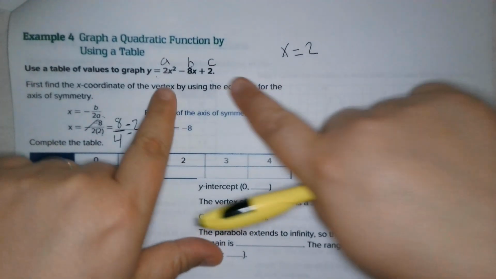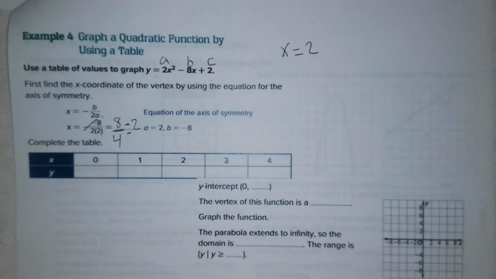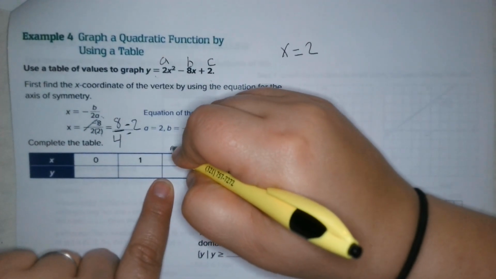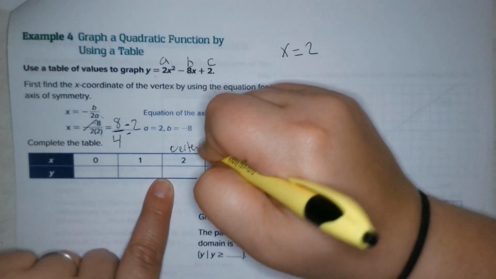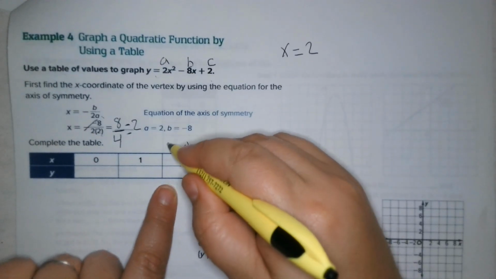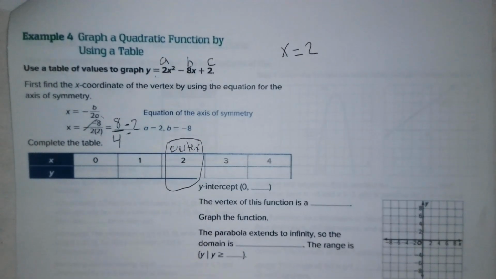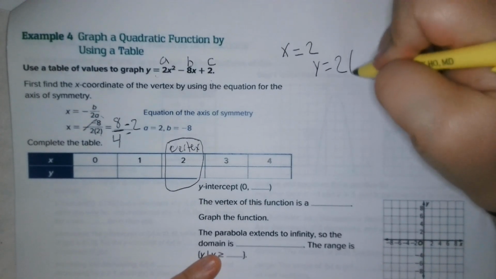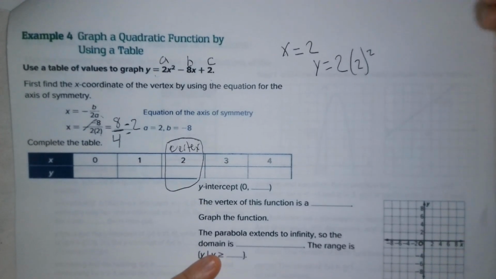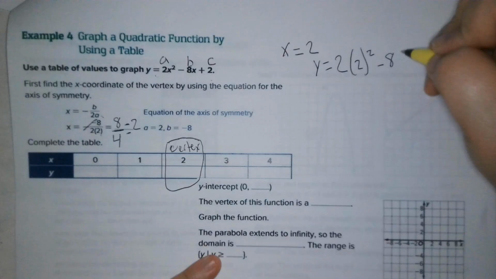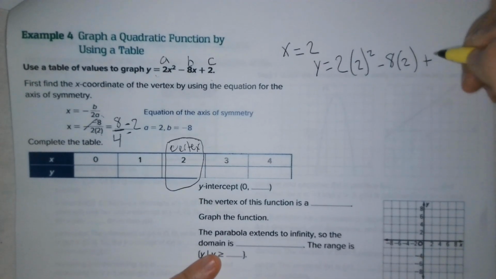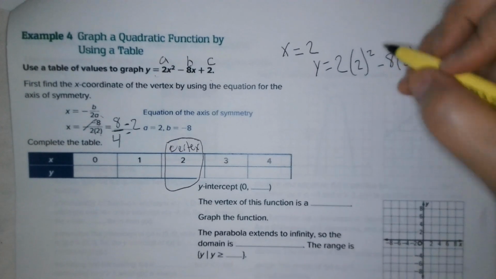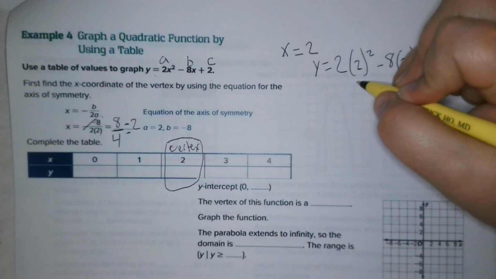I can plug 2 in for x to figure out what y is. This one is going to be my vertex, because that's when x is 2. So y equals 2 times 2 squared minus 8 times 2 plus 2. 2 times 2 is 4, 2 times 4 is 8.